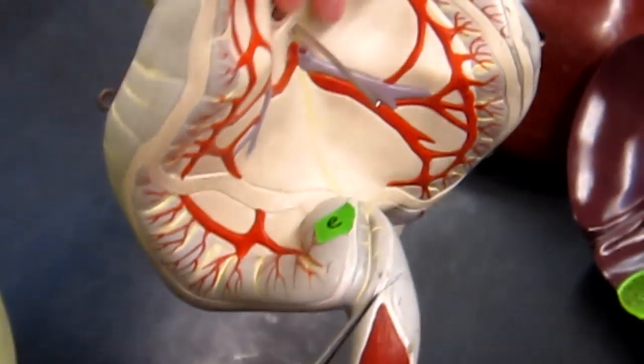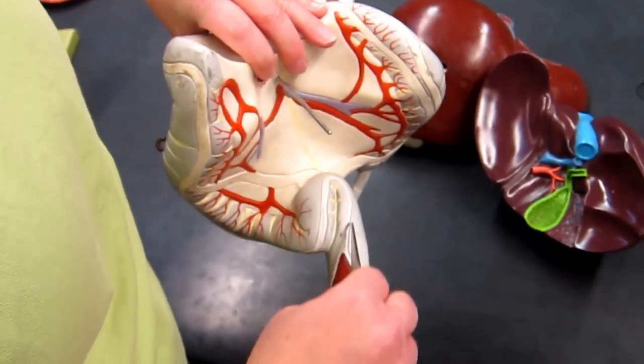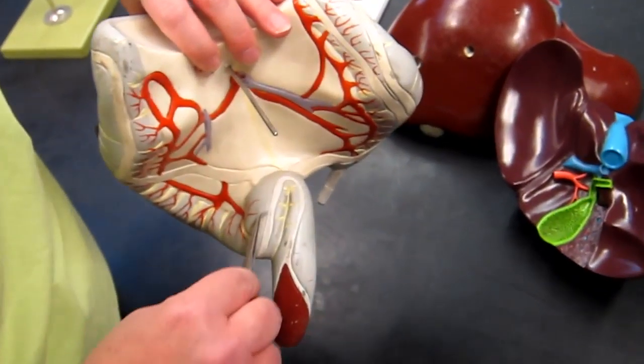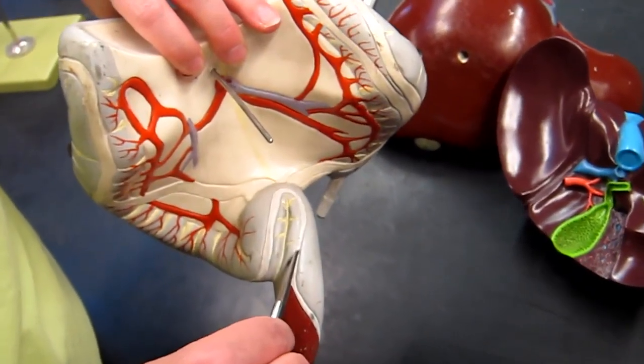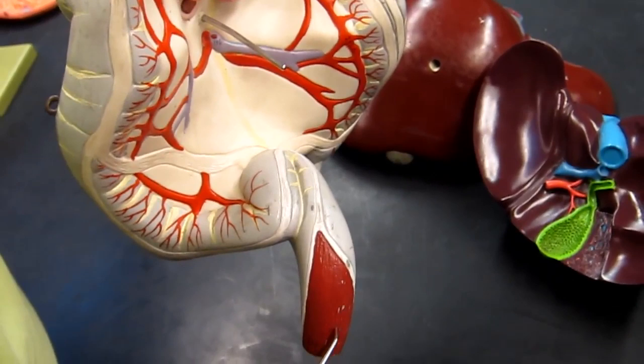Then we'll flip over here. Oh, still got the letter on it. Here's the sigmoid colon. Sigmoid means S-shaped. So you can see how it has that kind of S curve to it. Okay. And then we would have the rectum here.